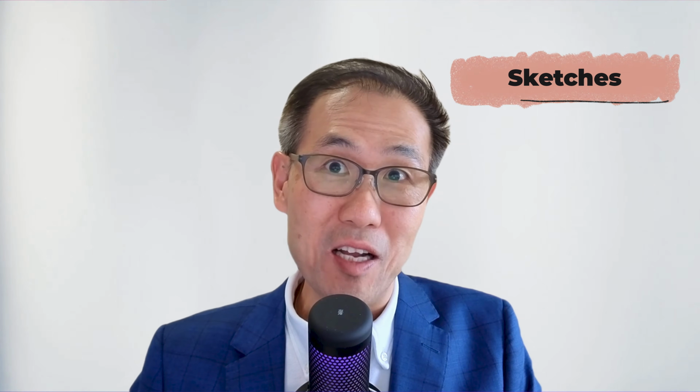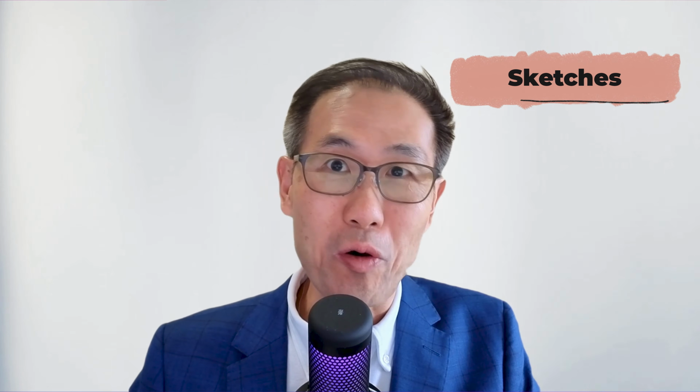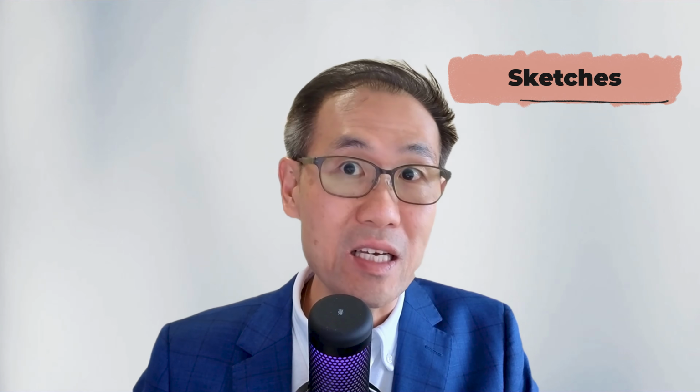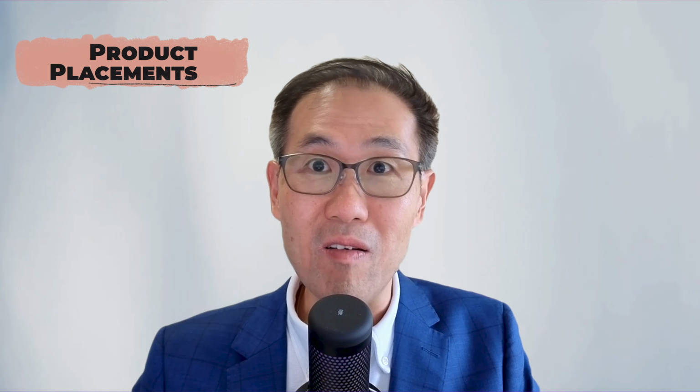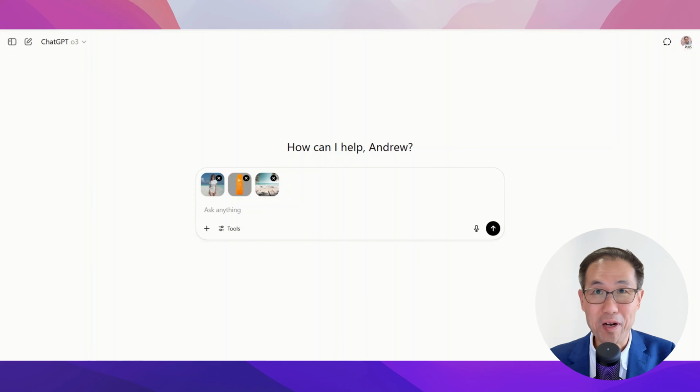ChatGPT has a powerful image generation feature. And today I'm going to show you just how well it handles sketches. This is an opportunity for you to turn your drawings into ideas for visualizing. And we're going to use it for product placements or even to come up with creative art. Let me show you what I mean.